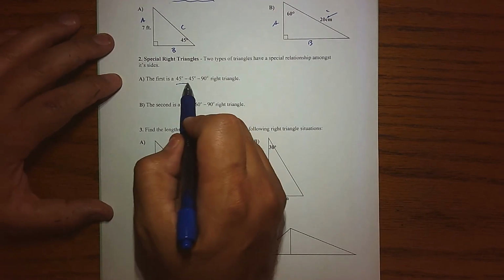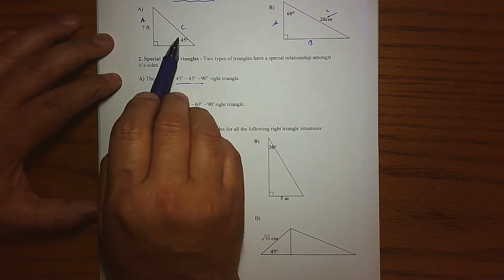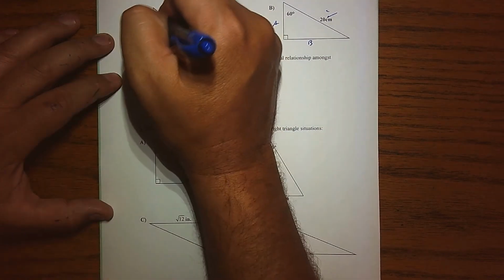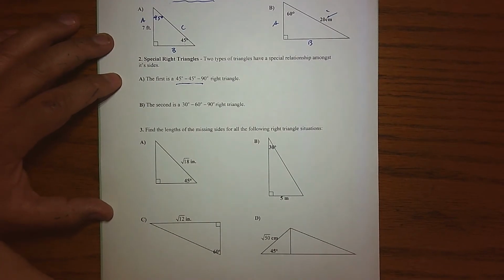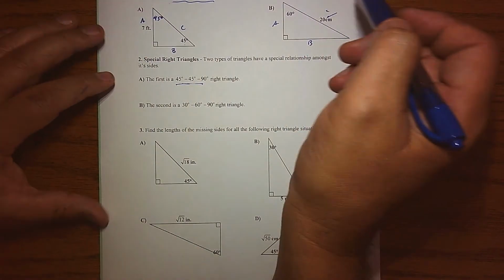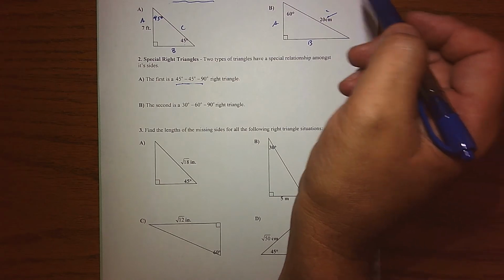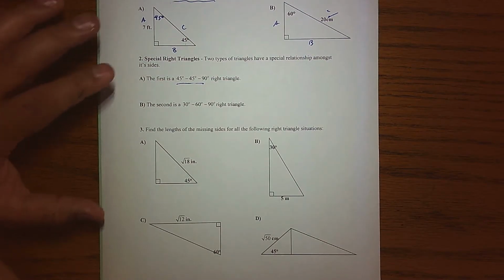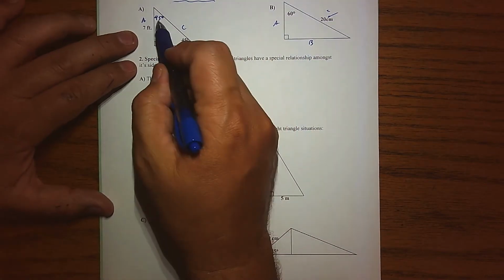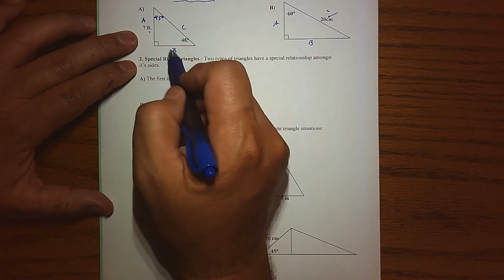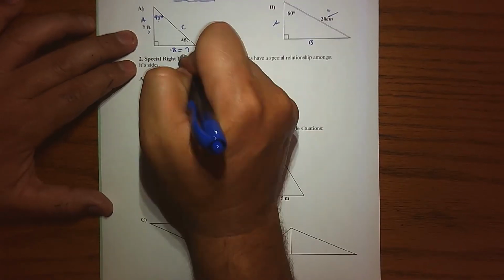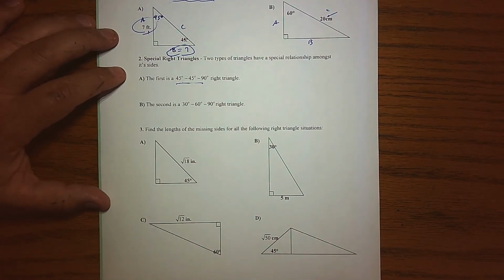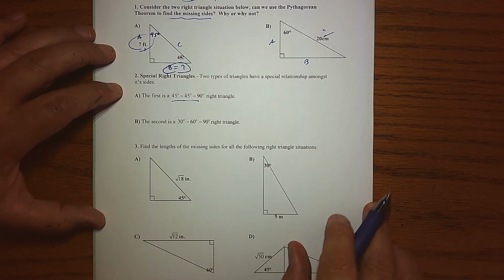So for a 45, 45, 90 triangle, that's what this first one is. If this is 45, we know that's 90. That forces this side to have to be 45 as well, because the sum of the angles equals 180 in any right triangle. So what we have is a 45, 45, 90 right triangle, and we have a lot of symmetries involved. If these two angles are the same, that means that these two sides have to be the same. So we automatically know that the two sides have to be equal. So if one side is 7, the other side has to be 7. So that is a pretty good one.